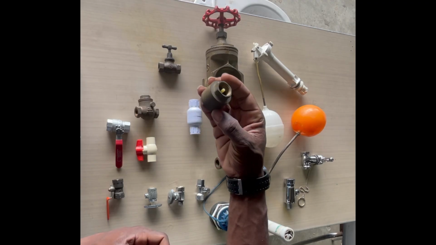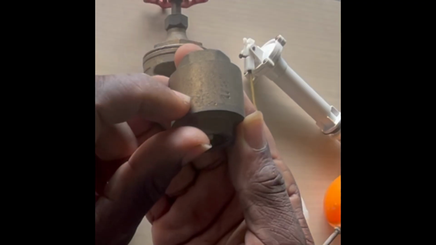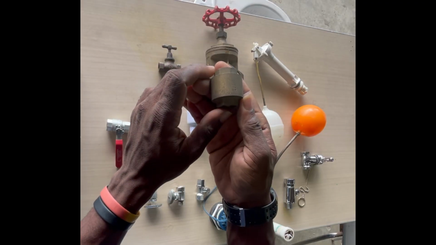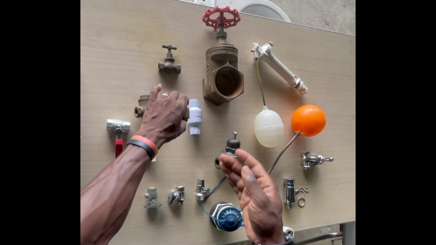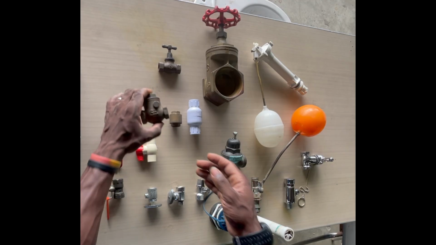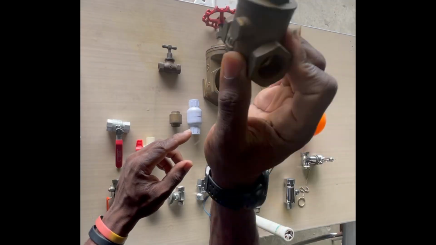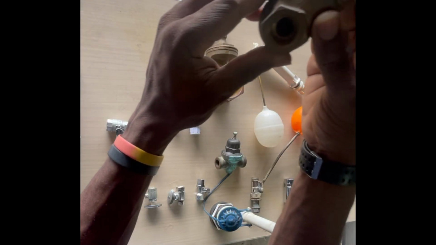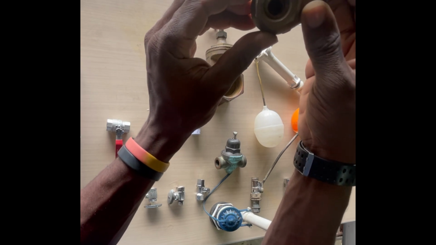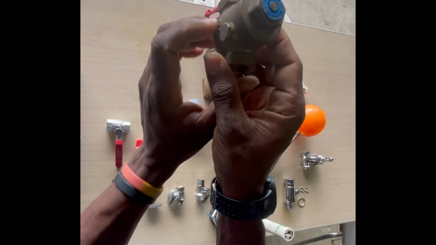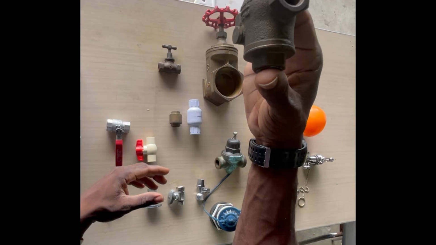This is another brass spring check valve. It also has an arrow indicating the flow. So always position it with the arrow pointing where you want the flow to go, because it's a one-way valve. And this is the last check valve, a swing check valve. There is actually a section on the inside that moves. You see it swinging, and it ought to always be installed in a position like this, upward.